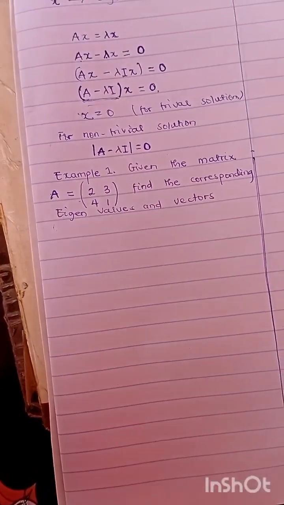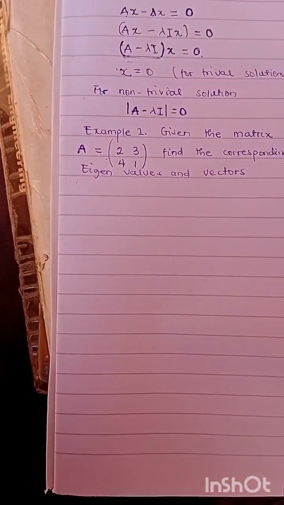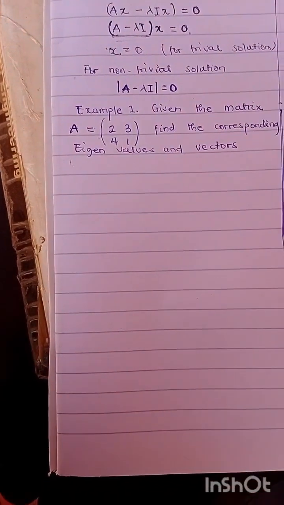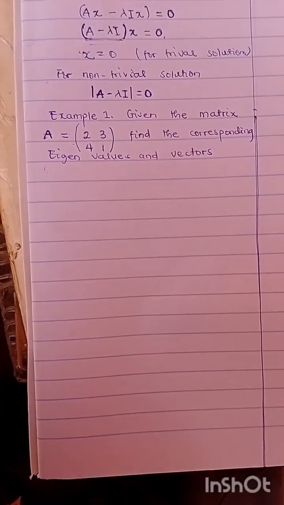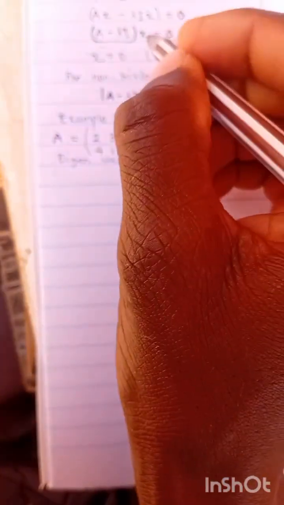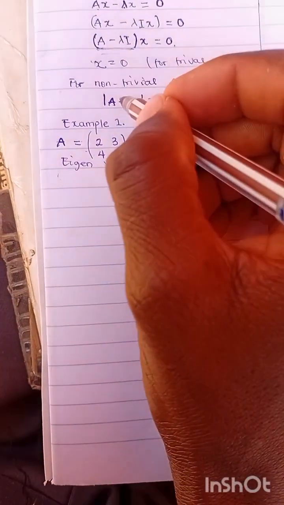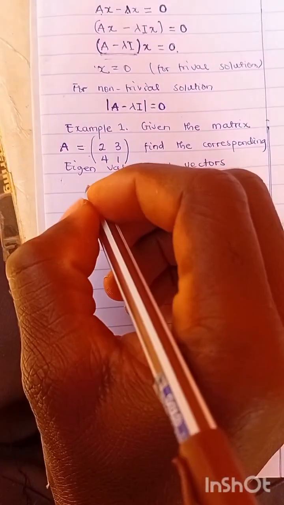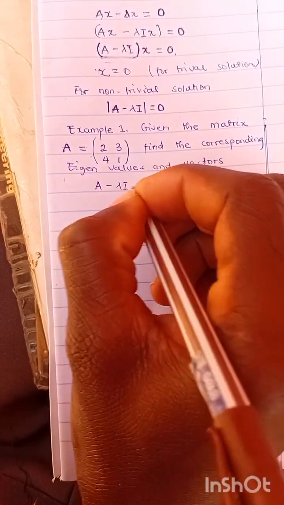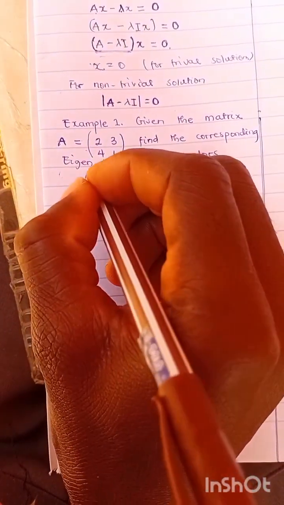The question asks us to find the eigenvalues and vectors corresponding to this matrix A. How do we go about doing that? For the non-trivial solution, that is for finding the eigenvalues and vectors, we need to write that the determinant of A minus lambda I is equal to 0.